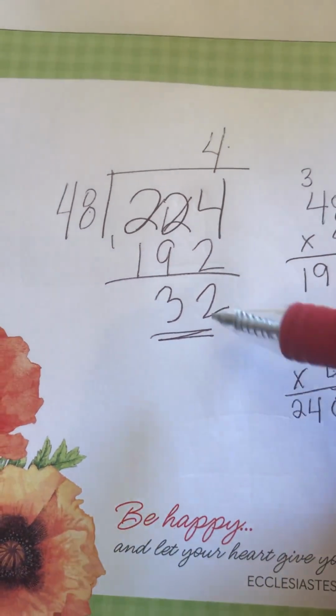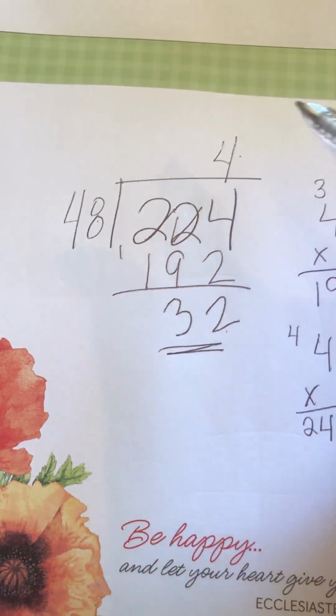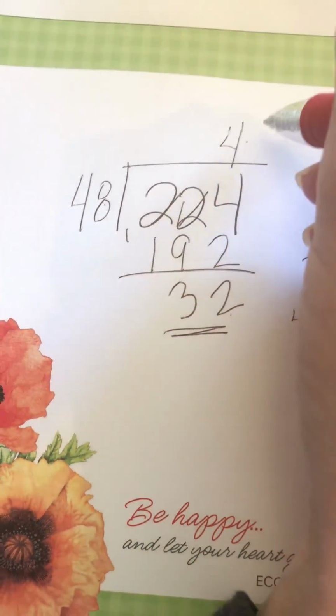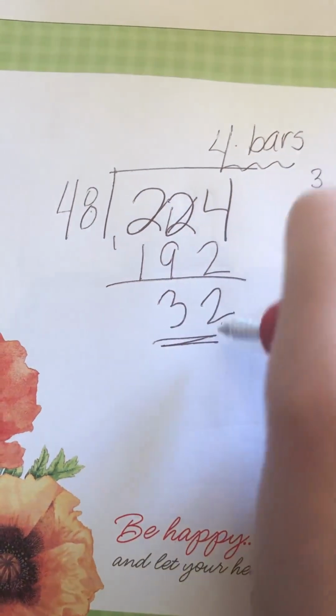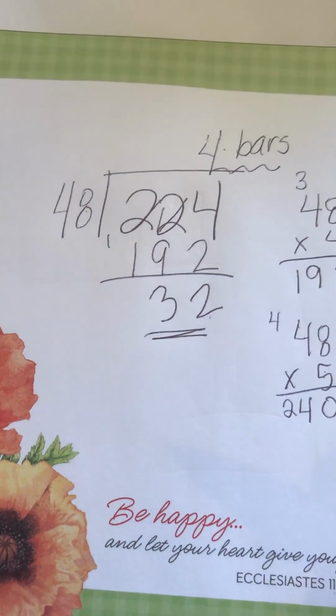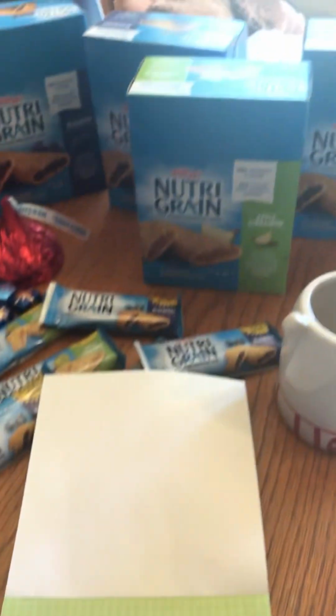So that's quite a bit left over, but that's not enough for each one of you to have another Nutri-Grain bar. So I could give each student 4 bars, and then I would have 32 left over. And thanks again, Kellogg's, for donating these Nutri-Grain bars. We really appreciate it.